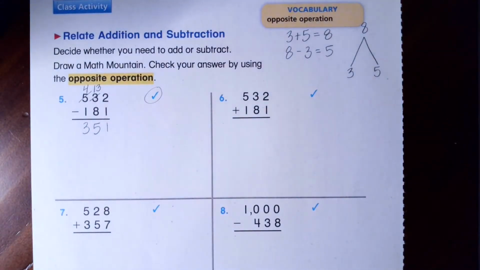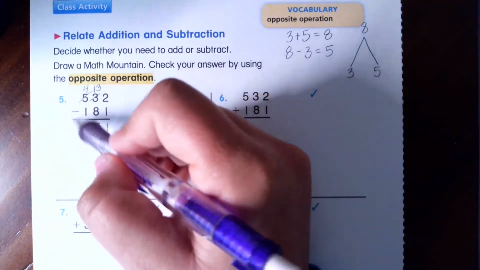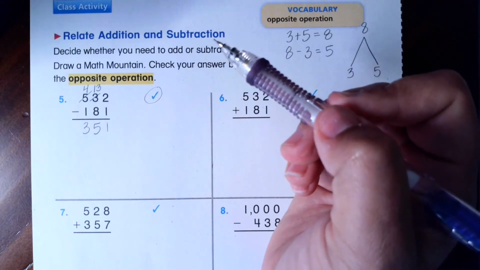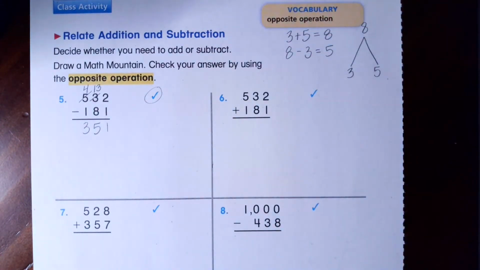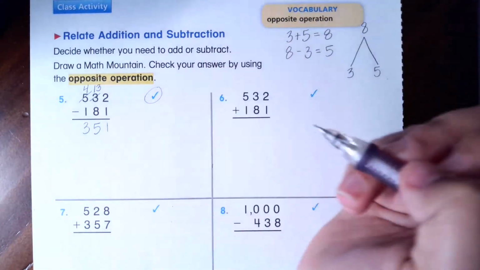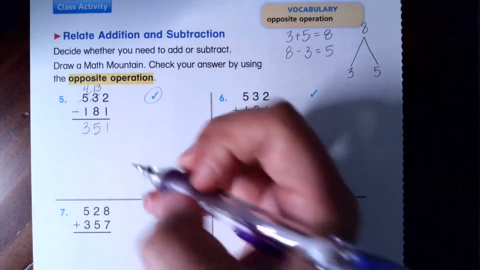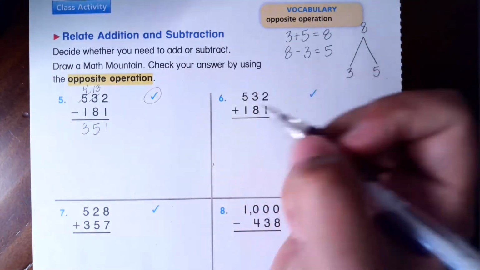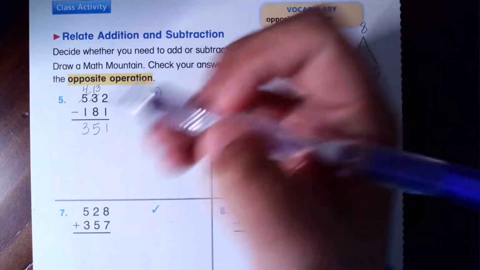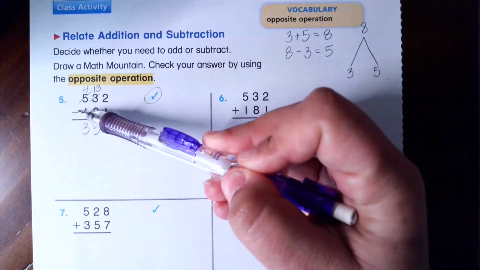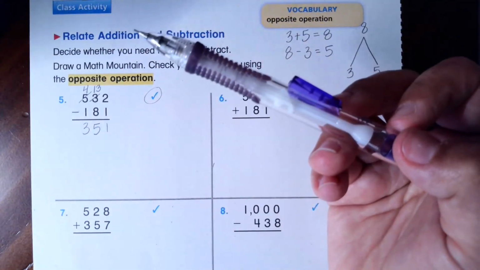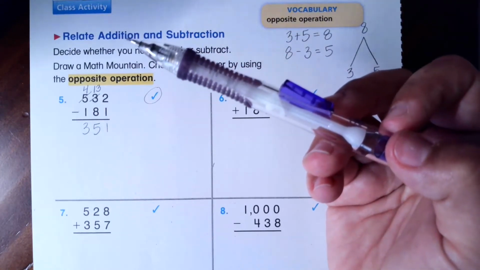Now, this is my fact family, okay? They want me to do 2 more things after I solve this problem. They want me to check my work, and they want me to draw a math mountain. So let's go ahead and check our work first. So when you check your work, if you do subtraction, you will check your work by adding.